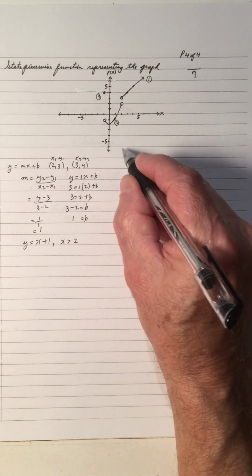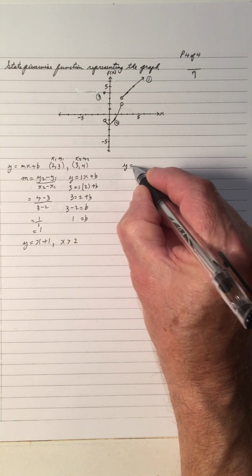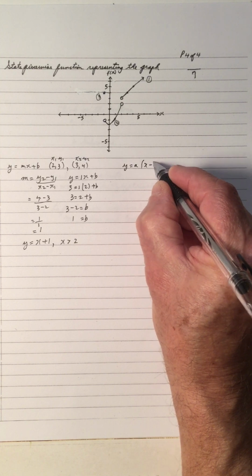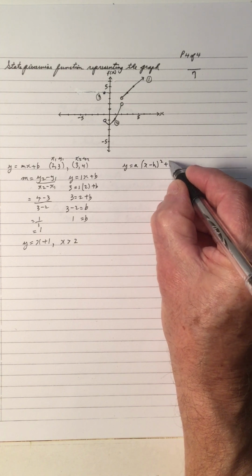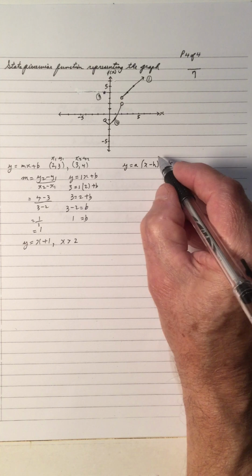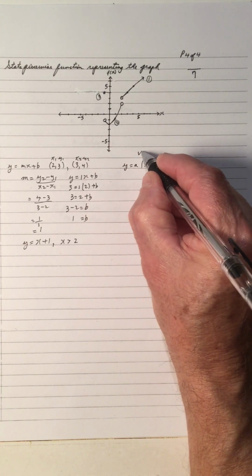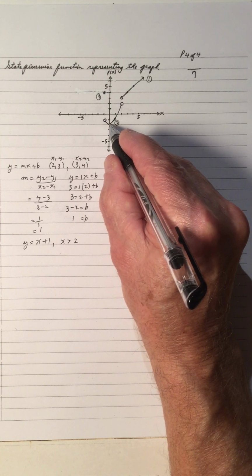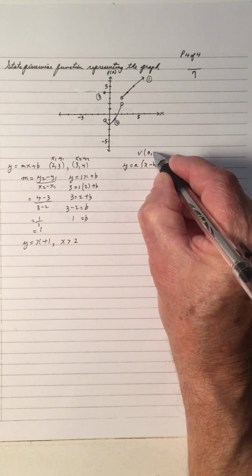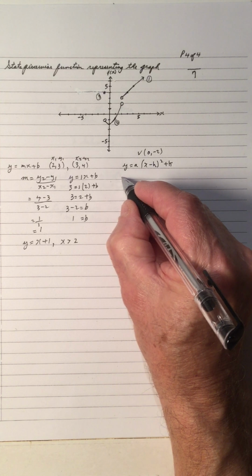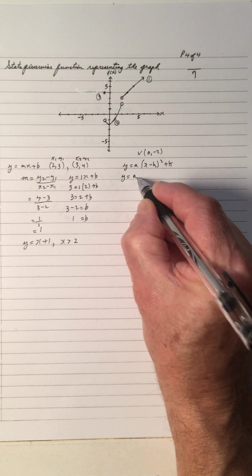And the equation of a parabola is y equals a times (x minus h) all squared plus k. The vertex is h comma k. So the vertex is right here. The vertex right here is 0, negative 2. So let's plug that 0, negative 2 in.